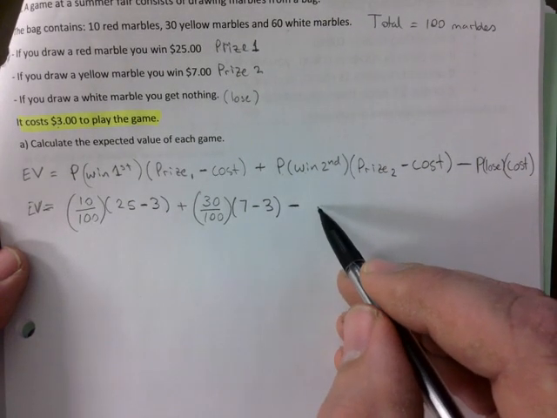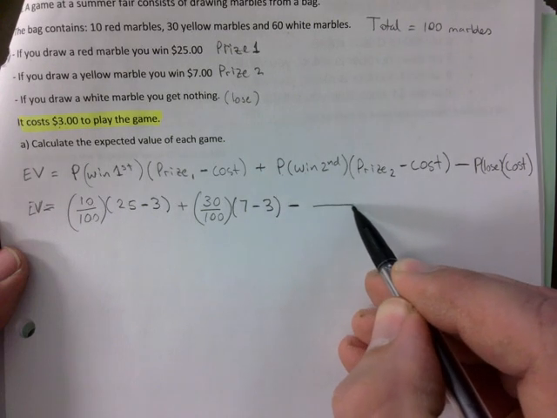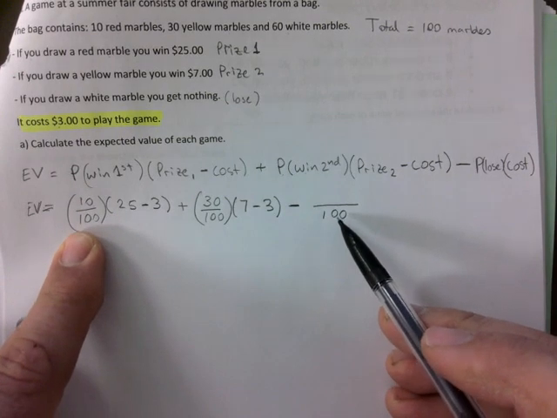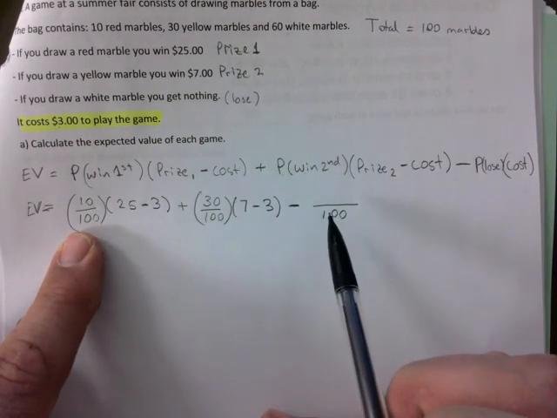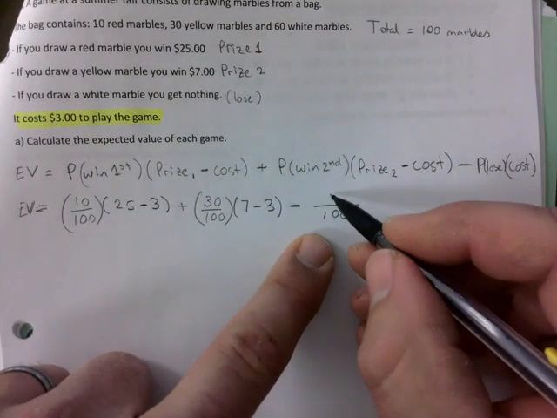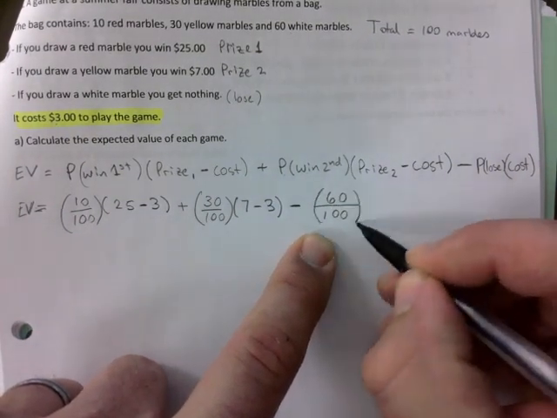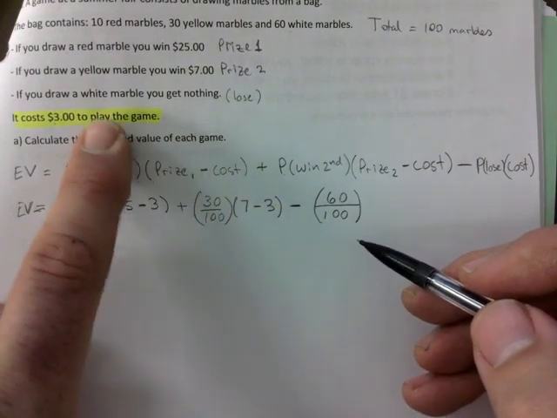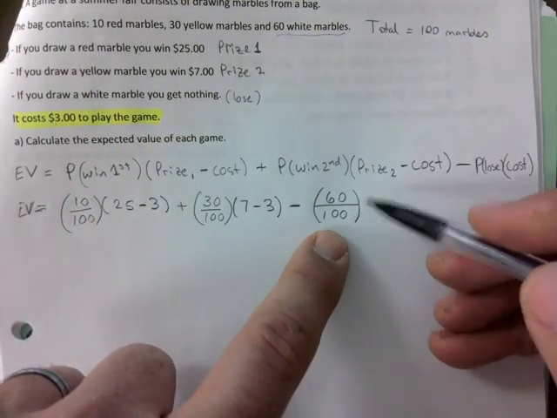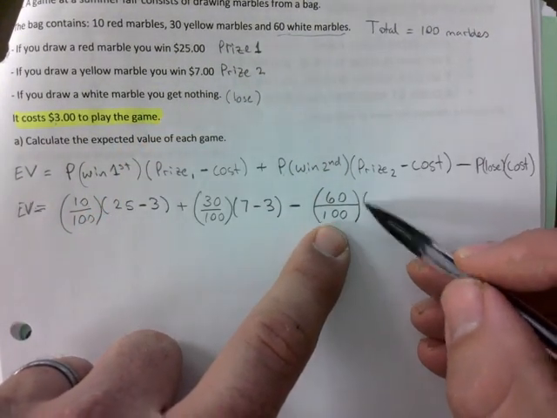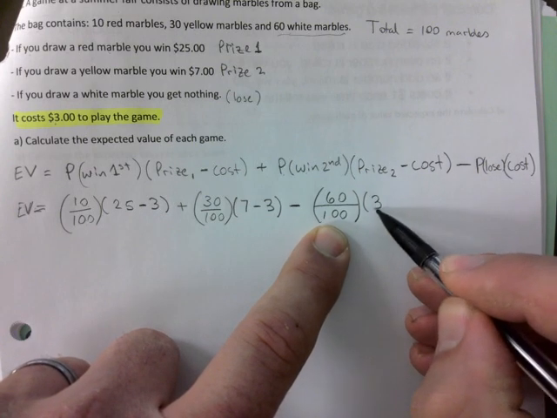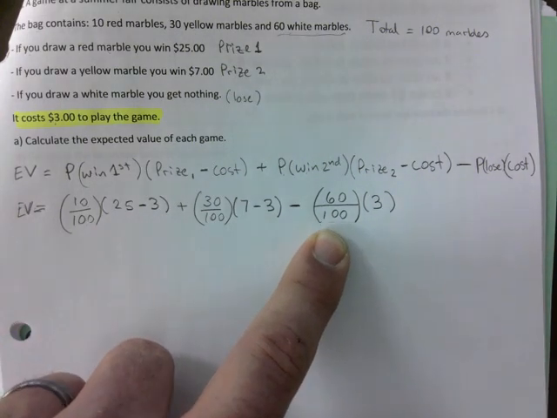What's the probability of losing here? It is 60, right? But let's say you didn't notice that. You just go ahead and take 100, subtract 30, subtract 10. So there's a 60% chance of losing. The question also tells us that by saying if you draw a white marble, which we have 60 of, you lose. And in this case, all you put down is the cost, no minus, okay? It's just the $3 there.